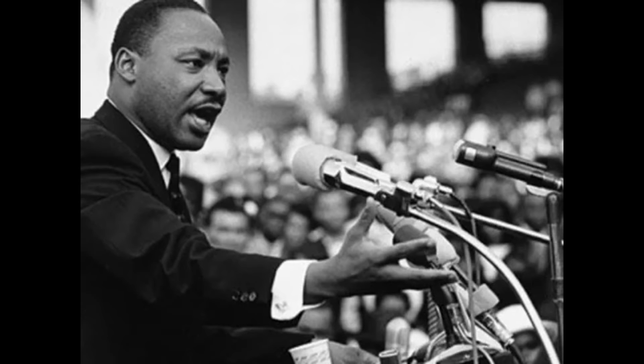Why is parallelism so powerful? Well, not only does it sound good and does it look good to the eye, but it really has an impact on the audience. Looking at this photo here, if I were to ask you to tell me the most important words this man ever said, everyone would think or say the exact same thing. And the reason for that is because of parallelism.